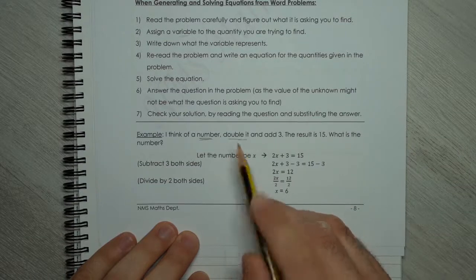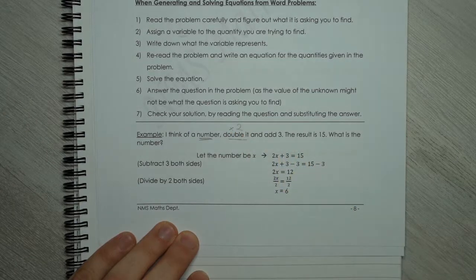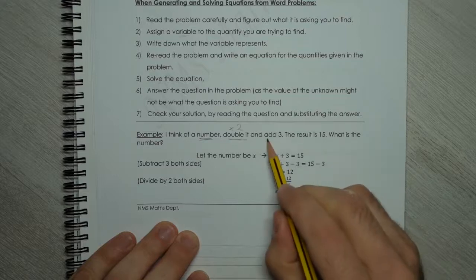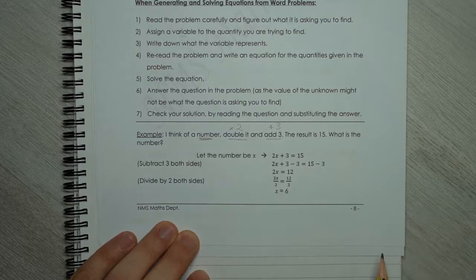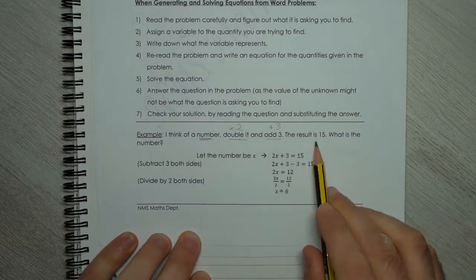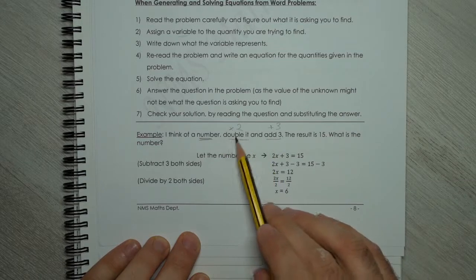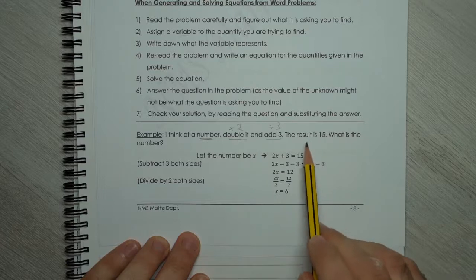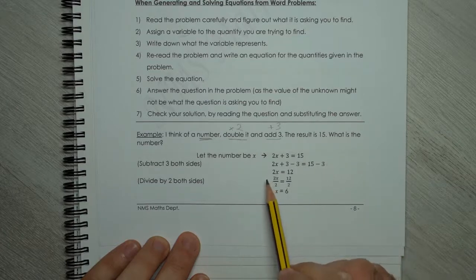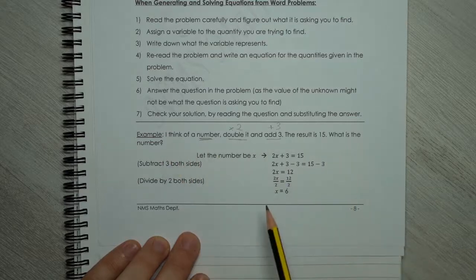Double it means times 2. Add 3, of course, means plus 3. The result is 15. So after we double this number, which we don't know, and add 3, the result will be 15. The question is, what is the number?